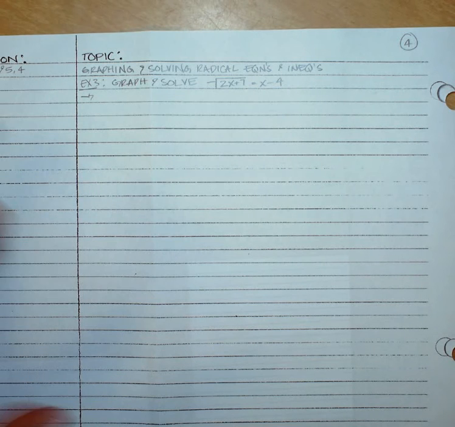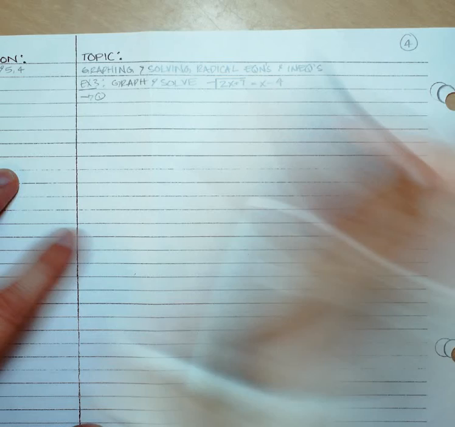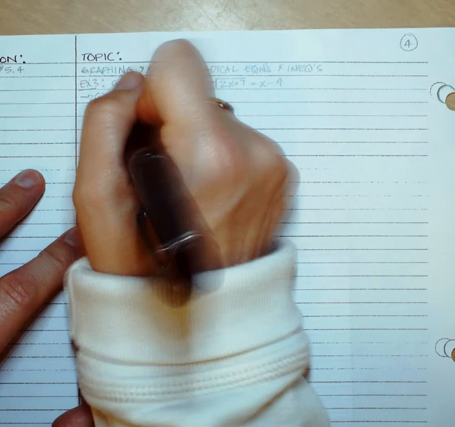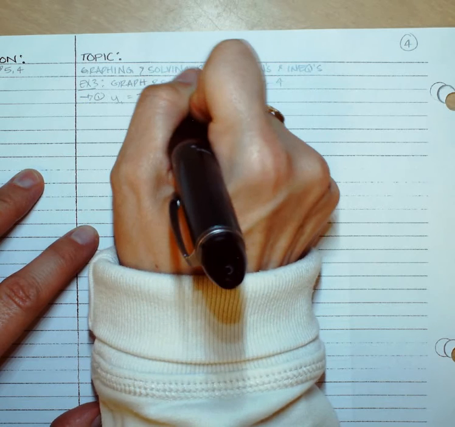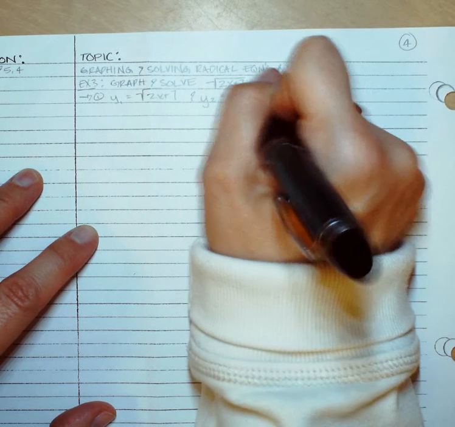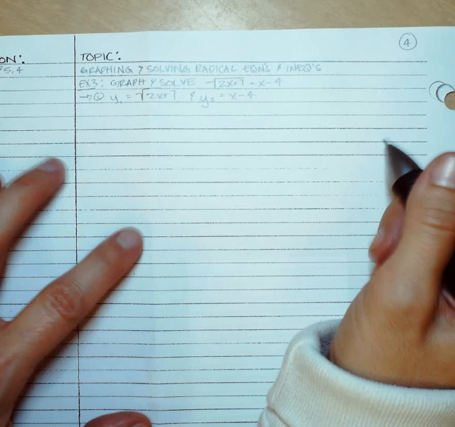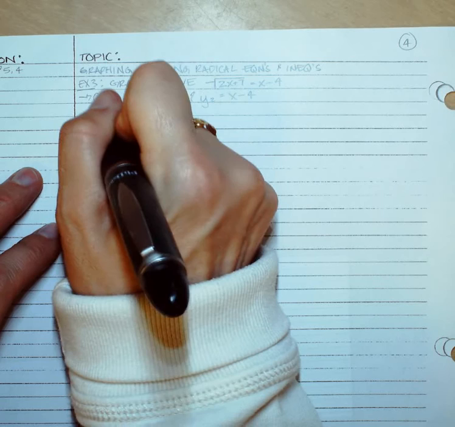Okay, so example 3, they want us to graph and solve. They've given us the square root of 2x plus 7 equals x minus 4. So my first step, again, I'm going to break it into two pieces. We'll say y1 is the square root of 2x plus 7, and we'll say y2 is the line that has a slope of 1 and a y-intercept of negative 4.